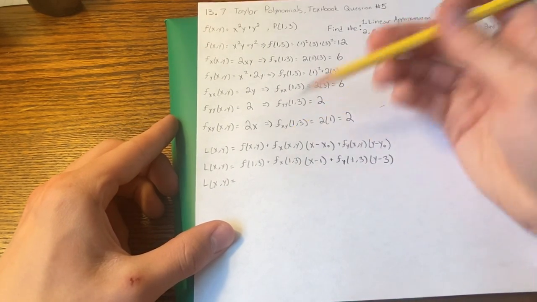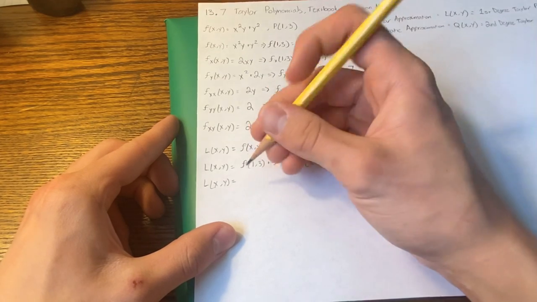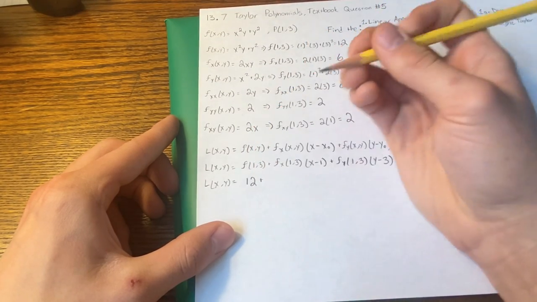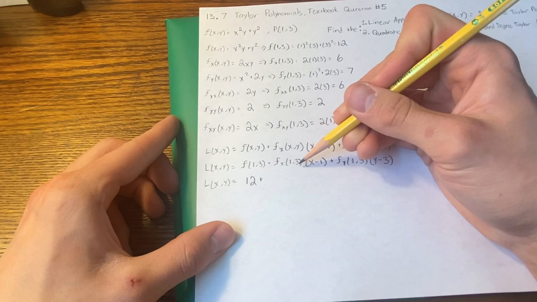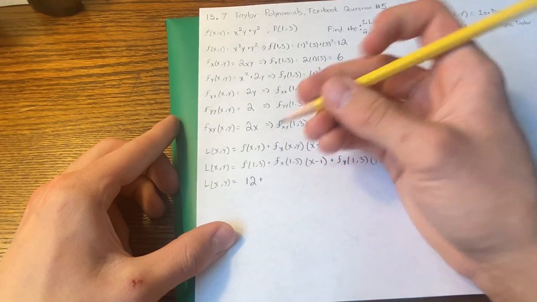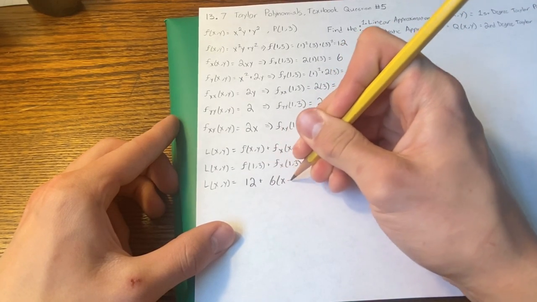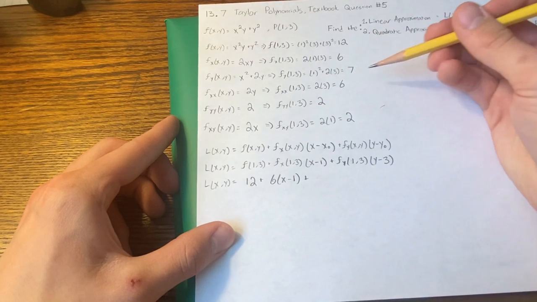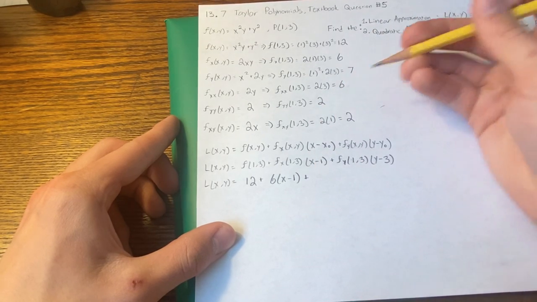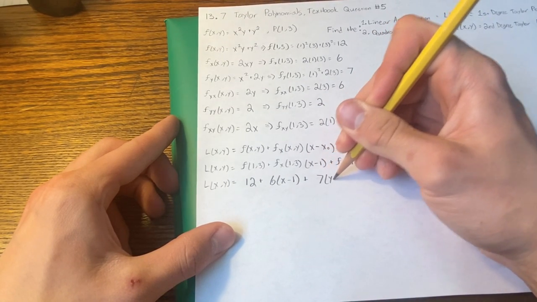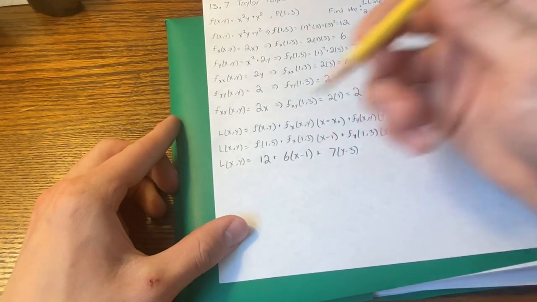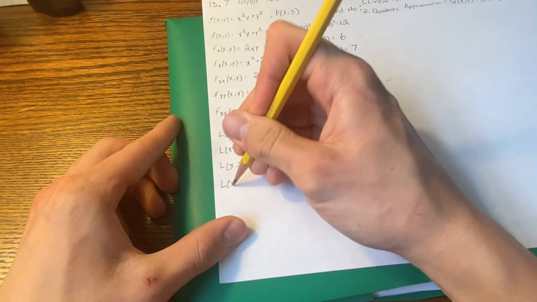All right, f(1,3), we solved for 12, plus fx(1,3) is 6 times x minus 1 plus fy is 7 times y minus 3. Simplify this out.